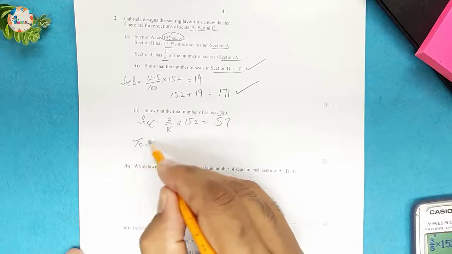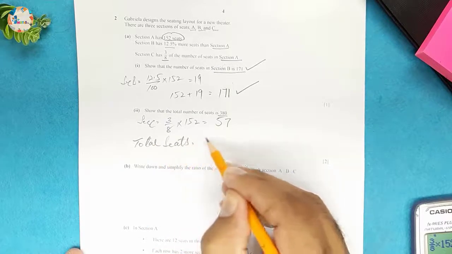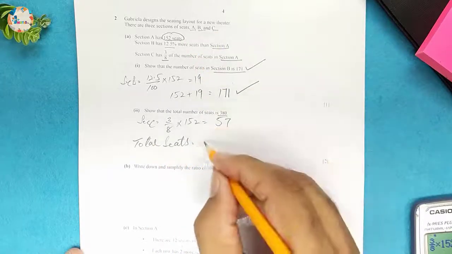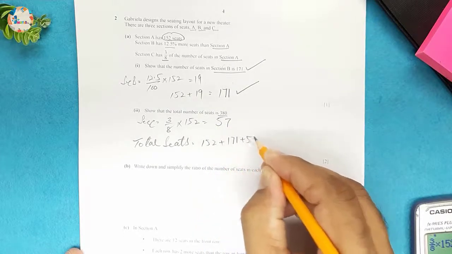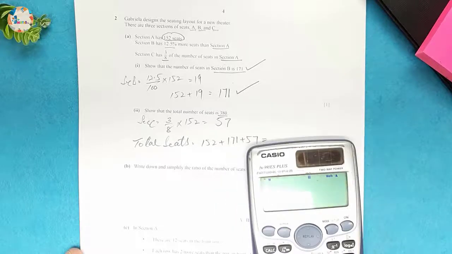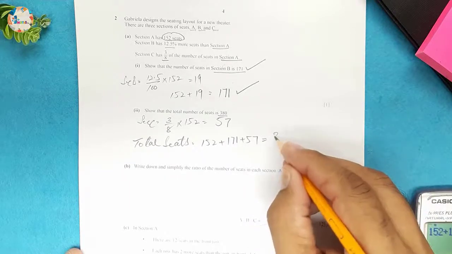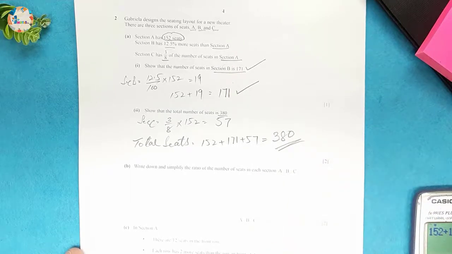So the total seats we can write as 152 plus 171 plus 57, and this will be equal to 380. So 380 seats will be there in total.